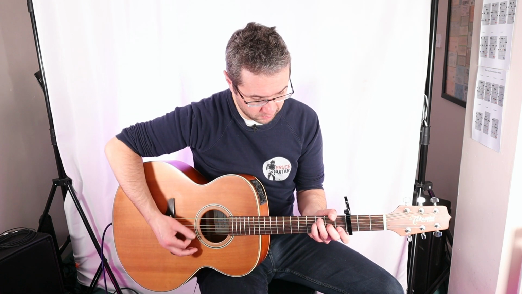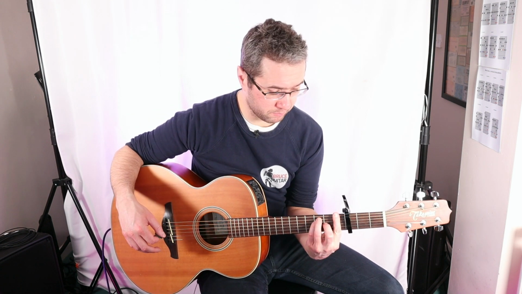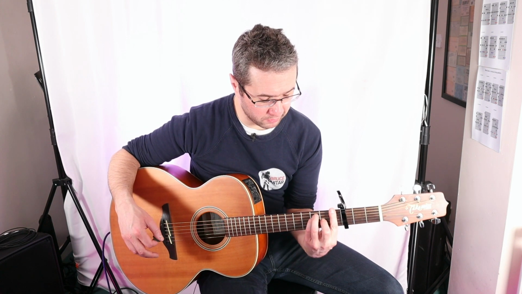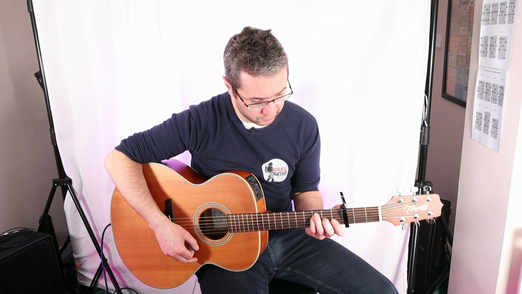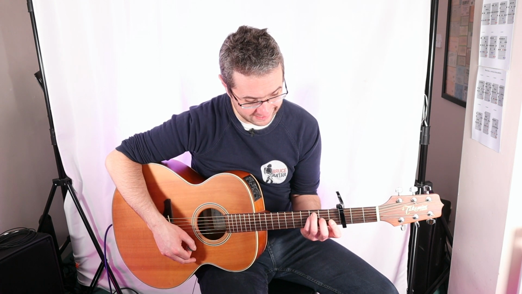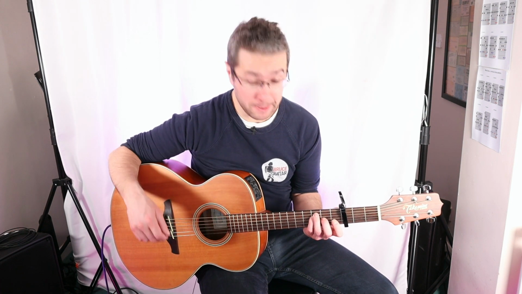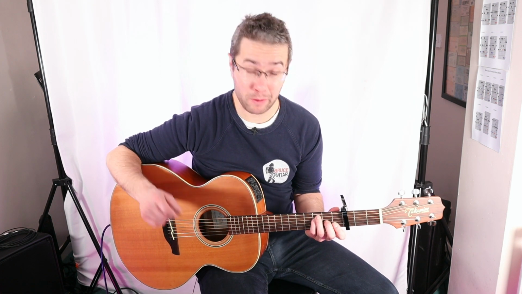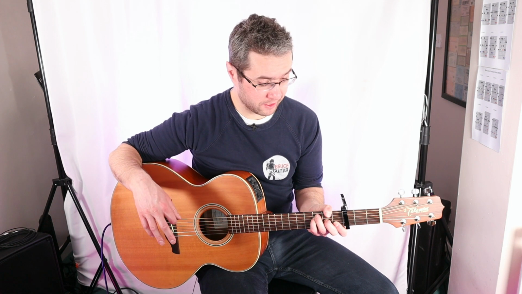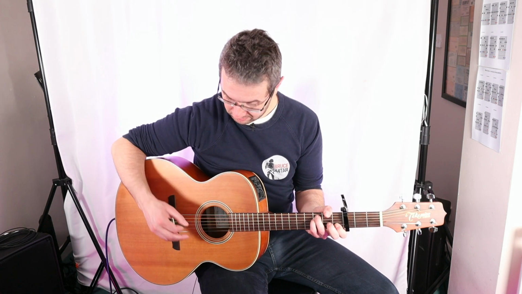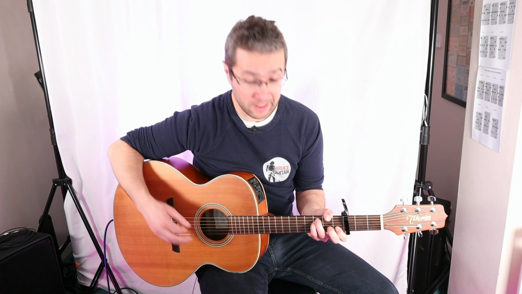F over C chord. Okay, so Bruce likes to play these chords like that. These bar chords, often as partial bar chords, as you've seen in lots of other videos. Third finger, third fret A, little finger, third fret D, middle finger, second fret G, and bar use your first finger to bar the B and the E strings on the first fret. F over C.